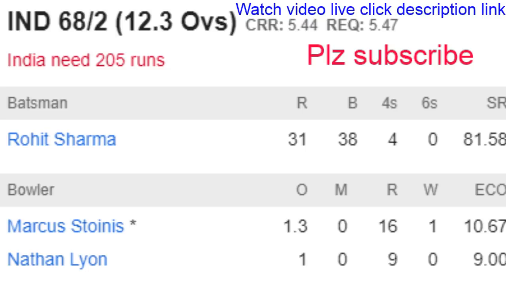Like I said, both of them don't mind these things at all. They'll be happy to rotate strike. If they get a bad ball, they'll put it away. If they don't get a bad ball, they'll still put it away. They are class batsmen. And we saw that on the very first ball, Nathan Lyon bowled to Virat Kohli. This is going to be an engaging contest.